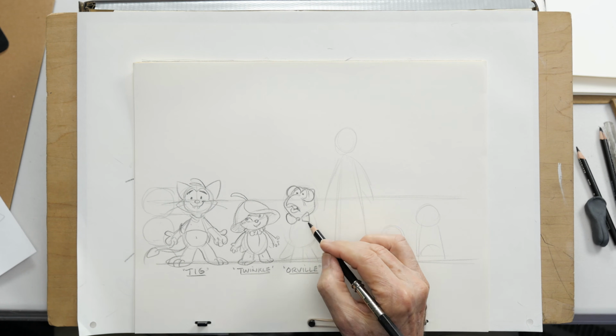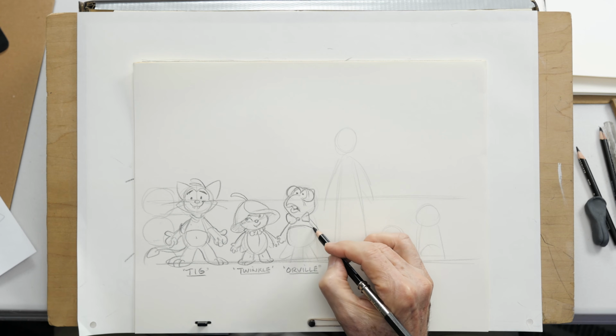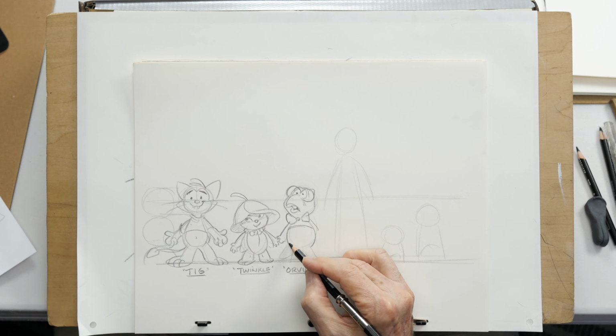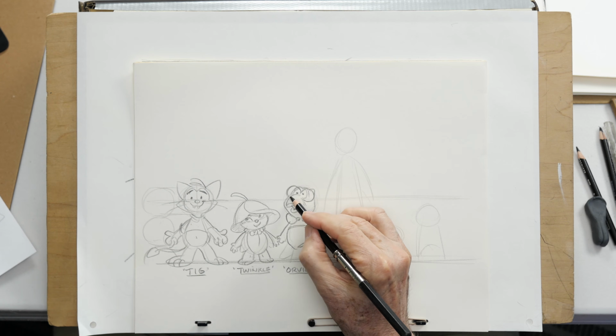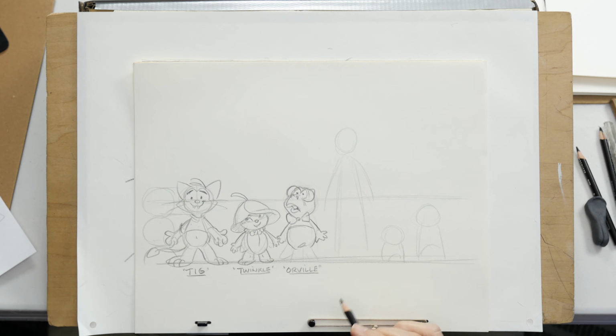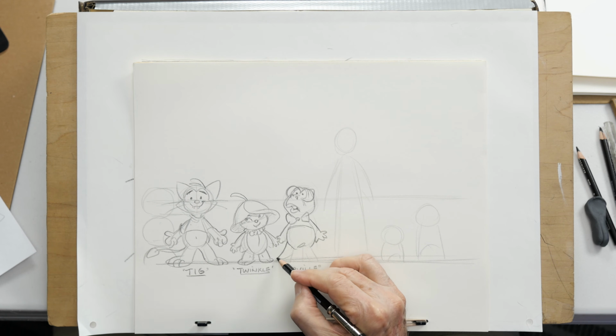I think I remember he's got a bow tie. There's his little reptile-like fingers. He's got little nostrils. And then he's got a little tail.